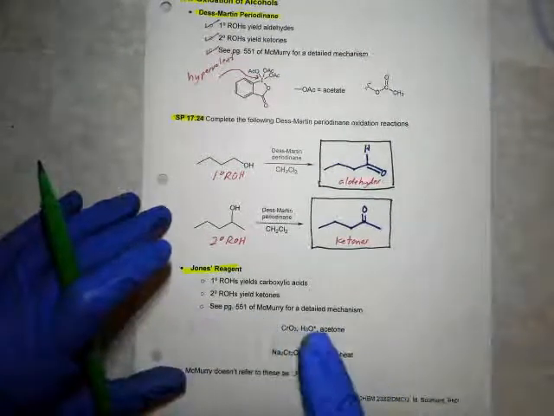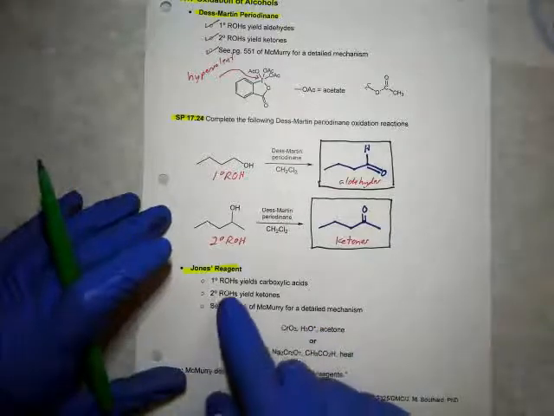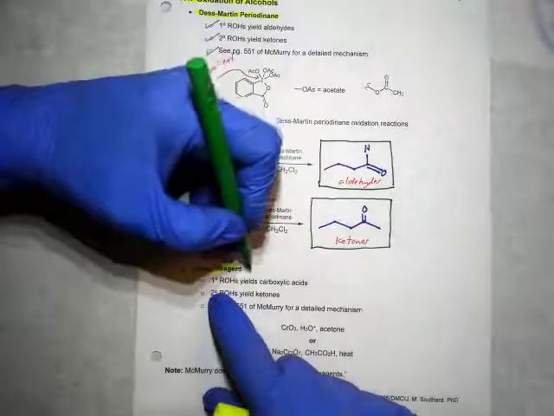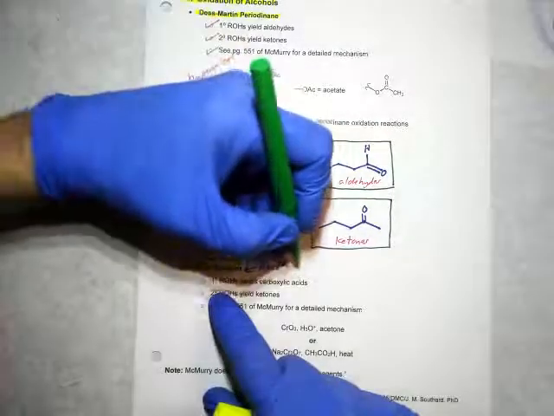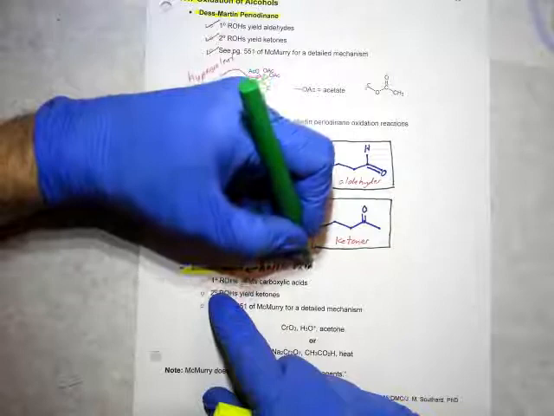I've done this. The Jones reagent can also be used to oxidize things, and I'll explain how this works. With Jones reagent, folks, this is a very harsh, very harsh oxidant, so it's going to oxidize big time whatever it is you have.